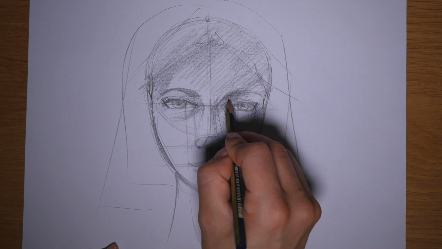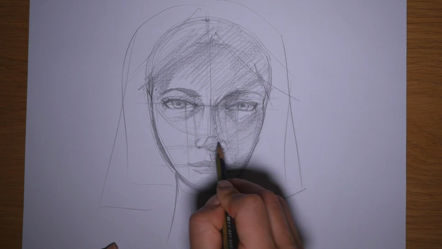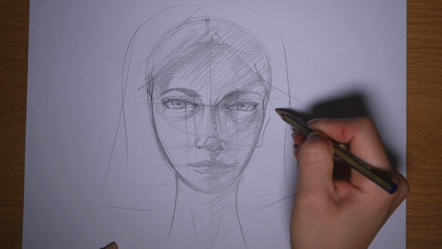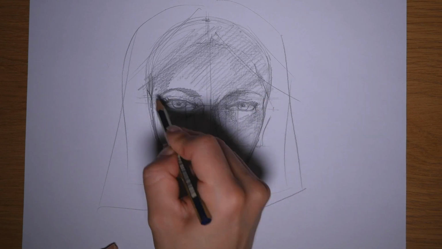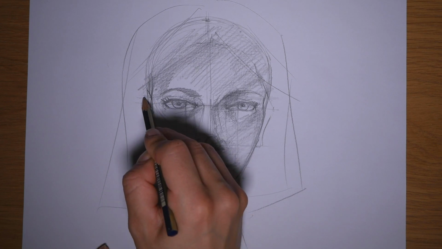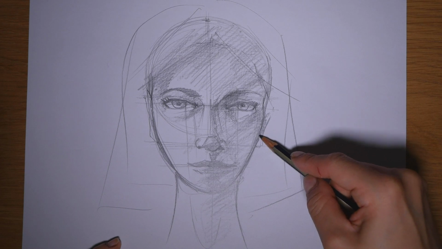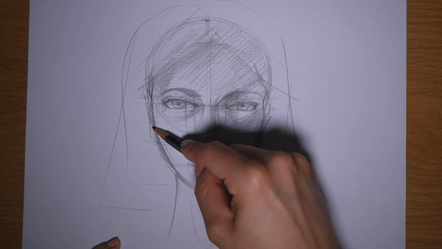And of course, I can always forget, there are the ears that you need to draw. These are here. Voila. They are here and here. Voila. These are the ears.